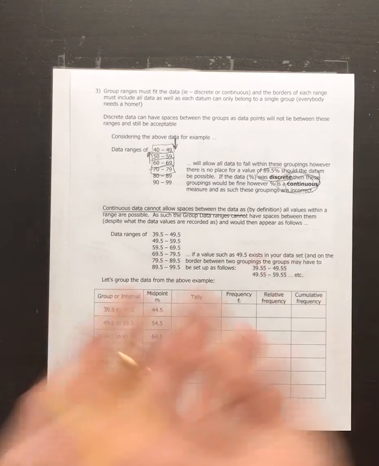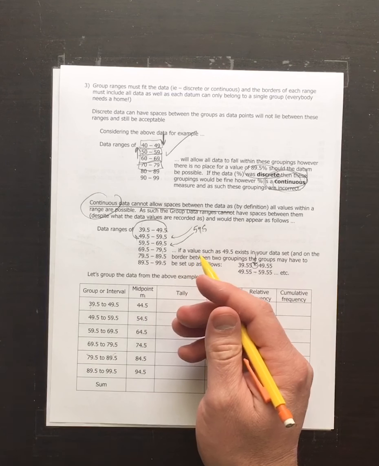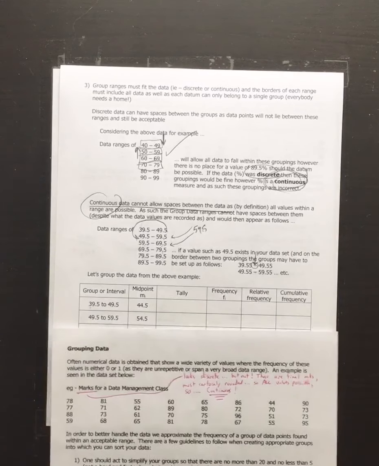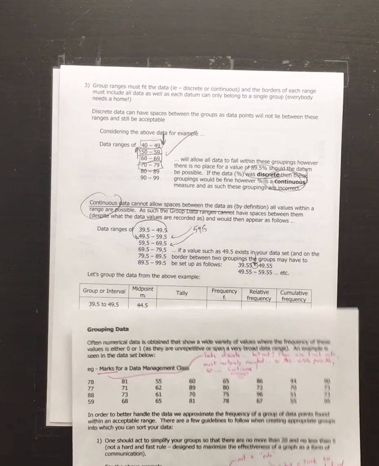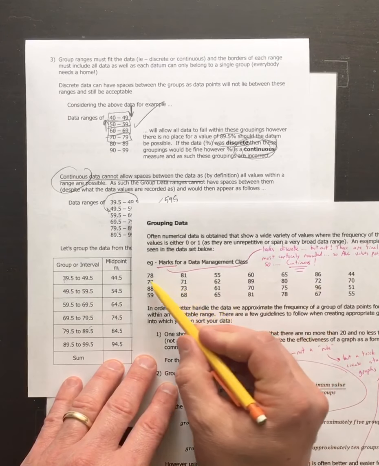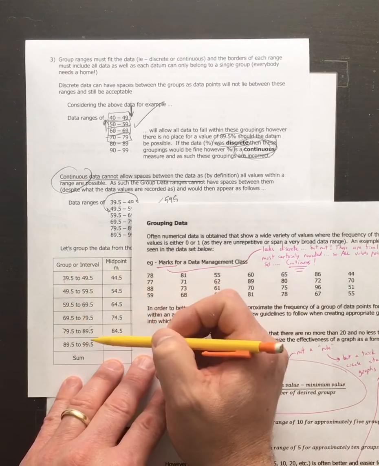Okay? Now, because this is continuous, for my data set I have to create a grouping that's going to be appropriate. So it's continuous data, so what do I do? I say, okay, I'm going to go from 39.5 to 49.5, 49.5 to 59.5, and so on. Then I go back and I check my data. I say to myself, okay, do those groupings work? All right, well, all of these are whole number values, so that means that everybody's going to have a home.